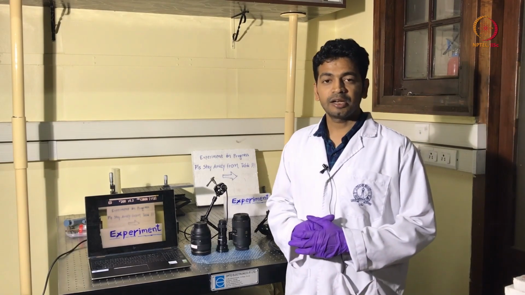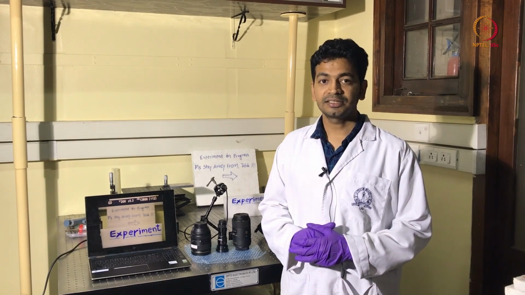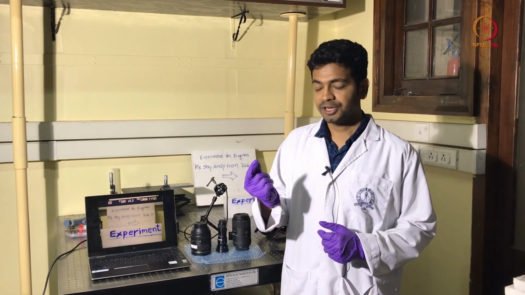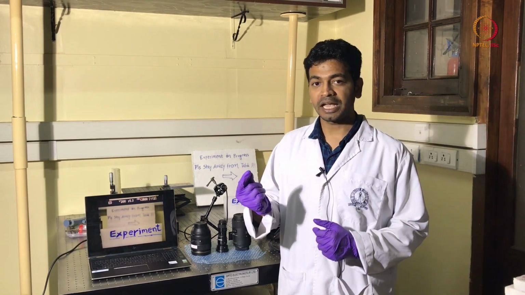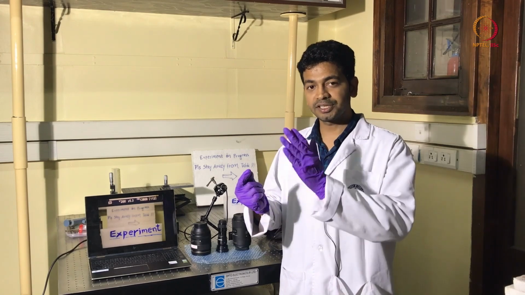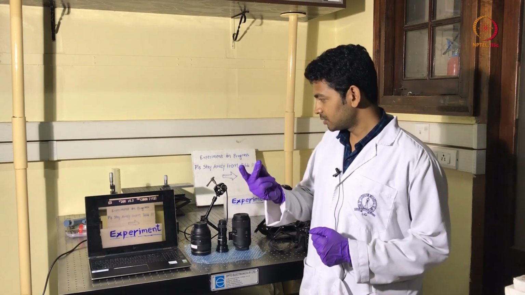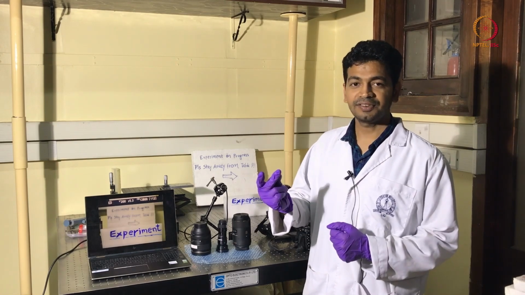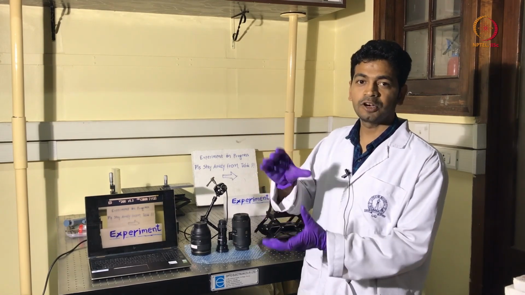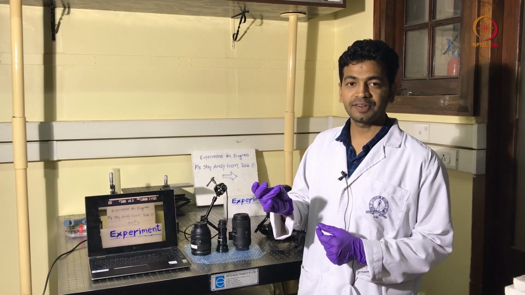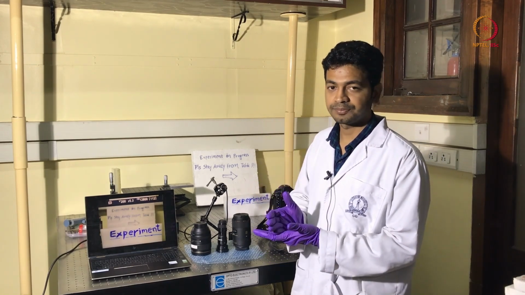There are three critical parameters that decide a good imaging. First is exposure time. It signifies the amount of time for which the camera shutter is open. Then second is f number. This signifies how much aperture you want to open. Then third is ISO. ISO signifies the sensitivity of the camera.